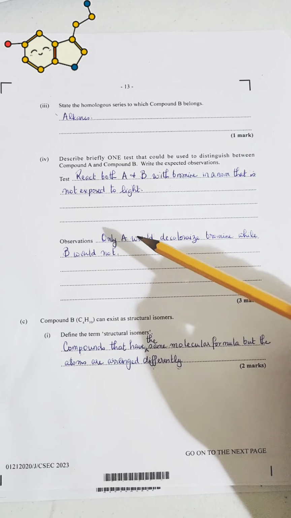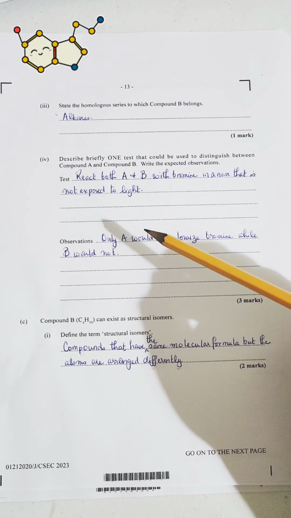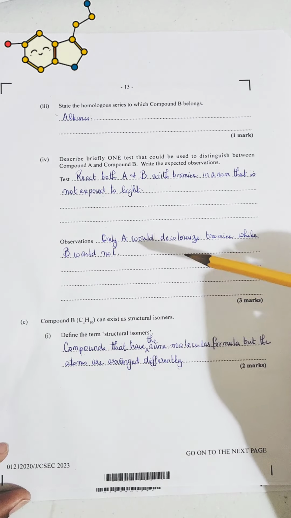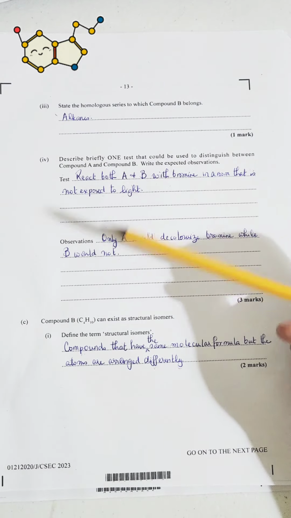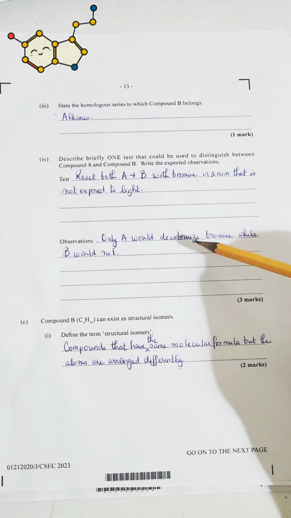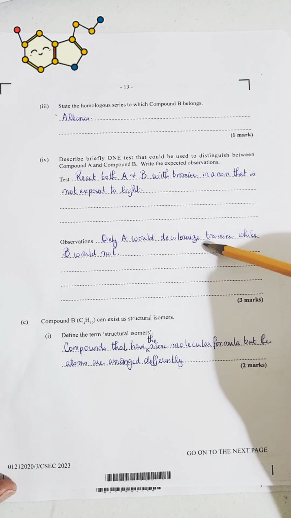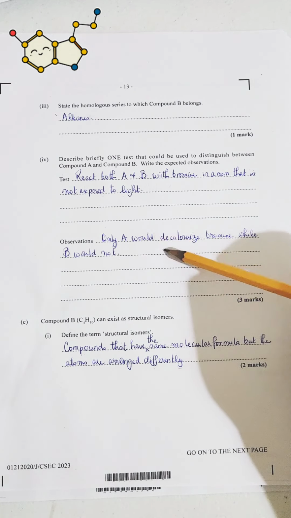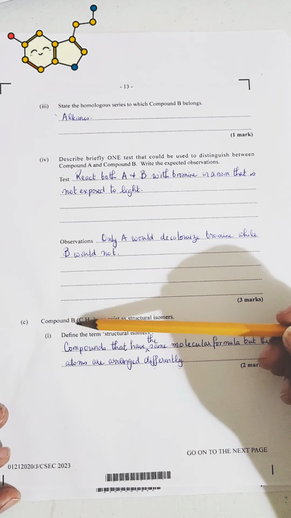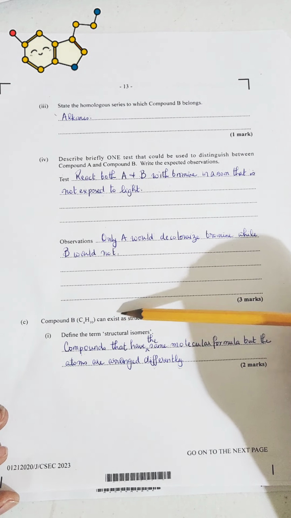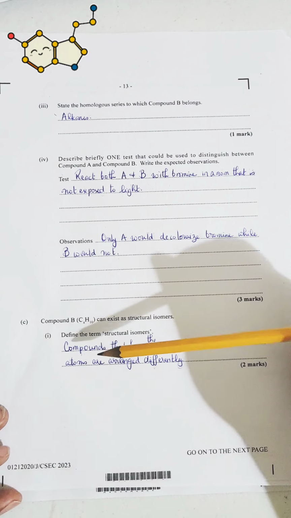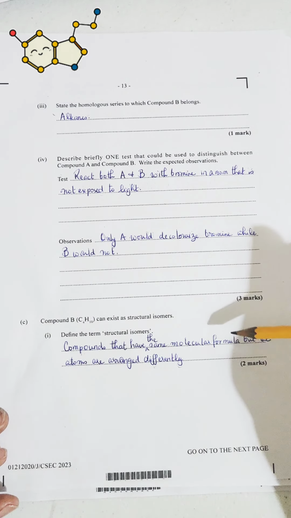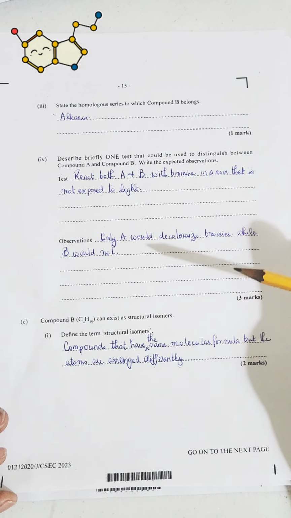So if you want to get results, you put the 2 of them in a dark room, but a dark room where you could still see, so devoid of sunlight, so that you can carry out this experiment. So it will decolorize the bromine, meaning that it will go from brown to colorless. Compound B says, what is a structural isomer? Compounds that have the same molecular formula but atoms are arranged differently.